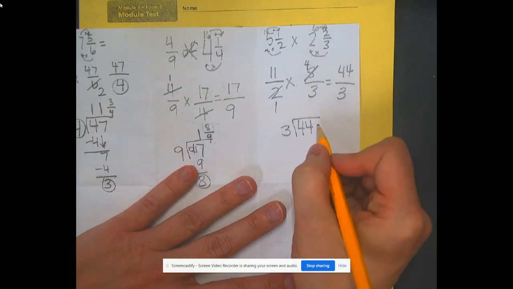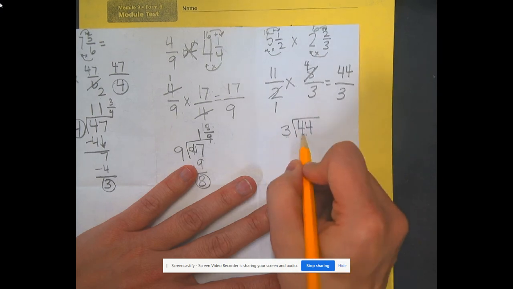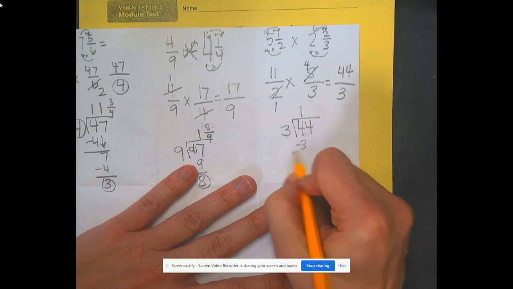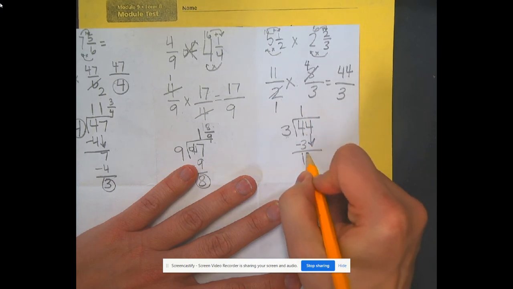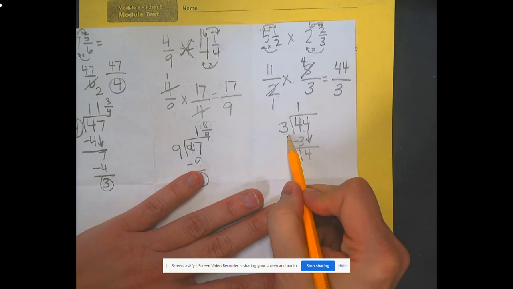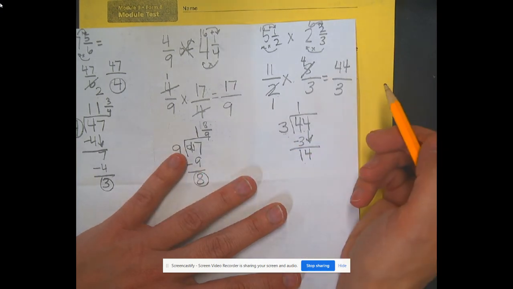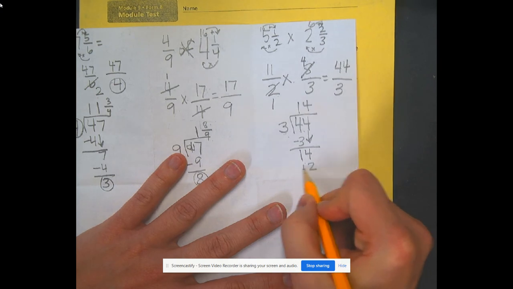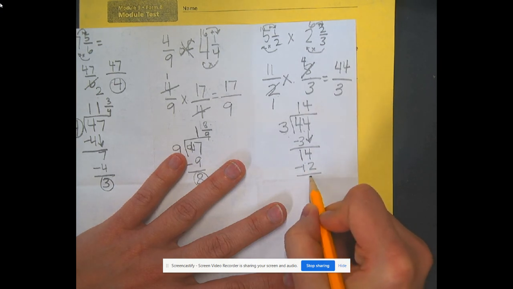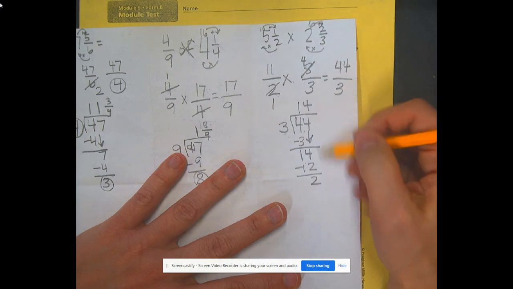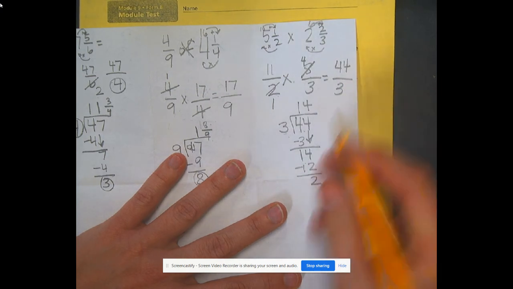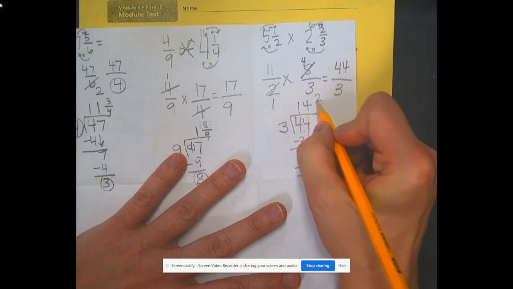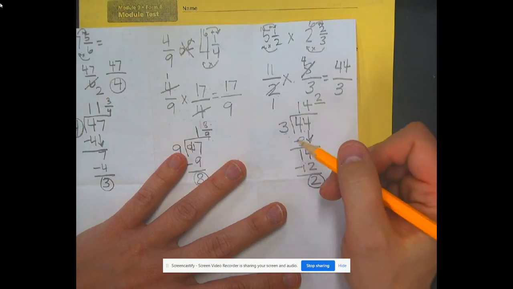Good. 44 divided by 3. 4 divided by 3 is? 1. 1 times 3 is 3. Subtract. Bring down the 4. 14 divided by 3 is? 4 times 3 is? 12. 14 minus 12 is? 2. Is there anything to bring down? No. So that becomes my numerator, and my divisor is?